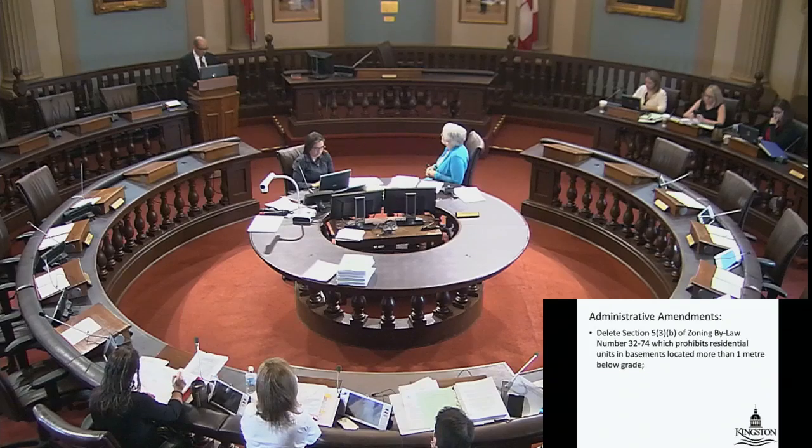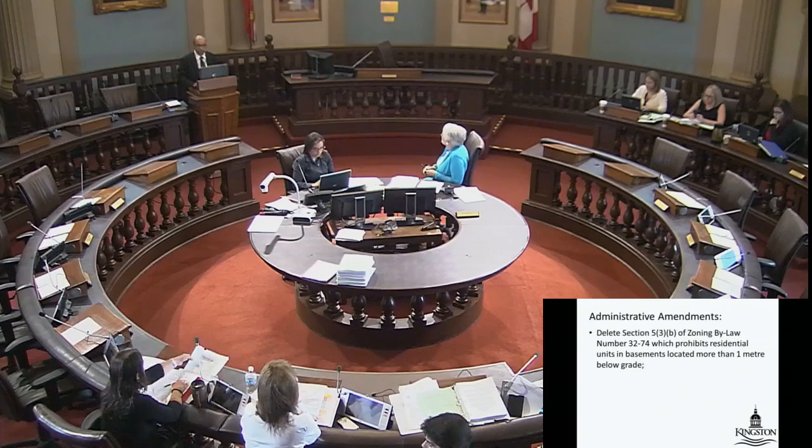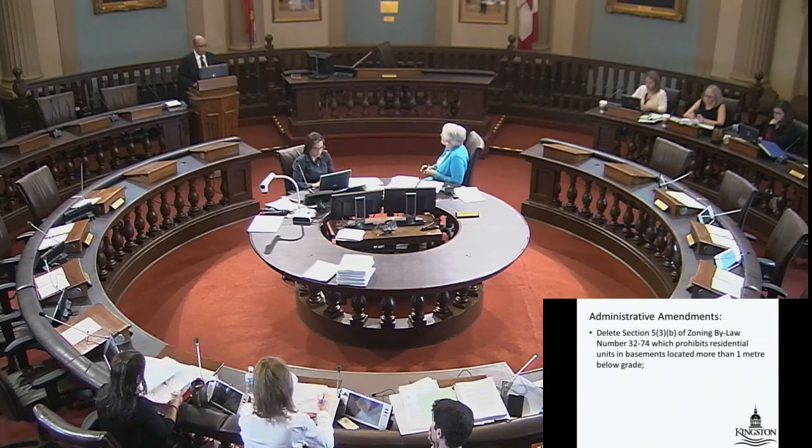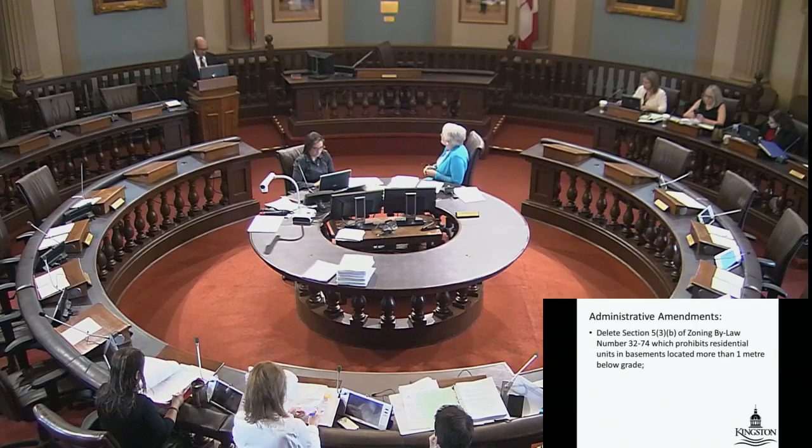The administrative amendment to bylaw 3274 seeks to delete Section 5.3b of zoning bylaw number 3274, which prohibits residential units in basements located more than 1 meter below grade. Previously, the prohibition of residential units in cellars was removed from this bylaw. This amendment is a continuation of that policy.